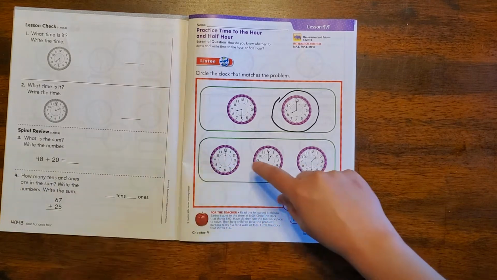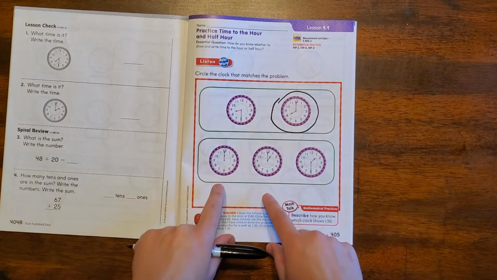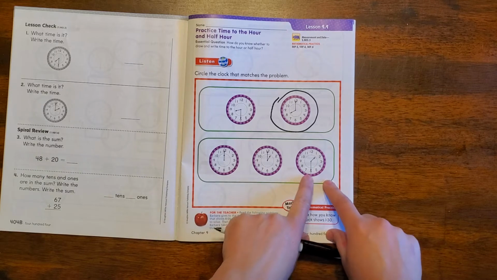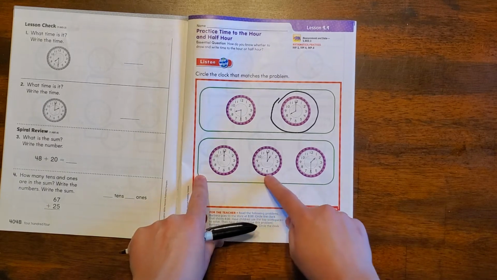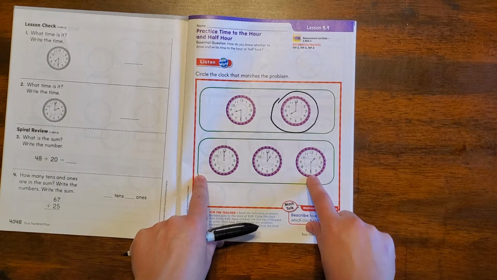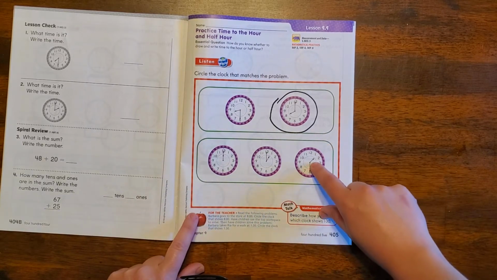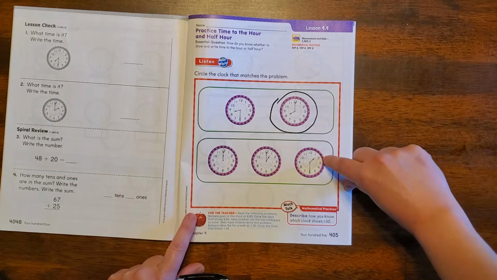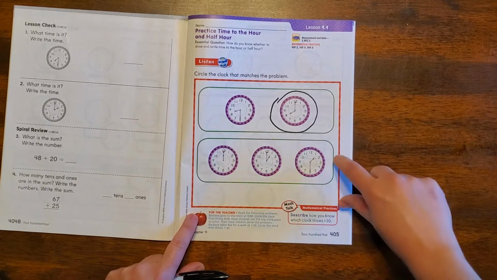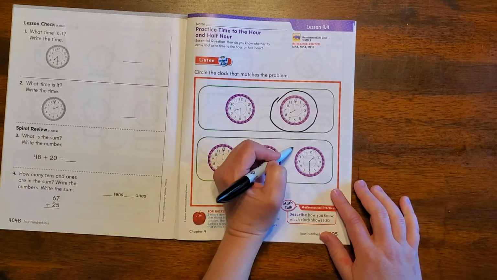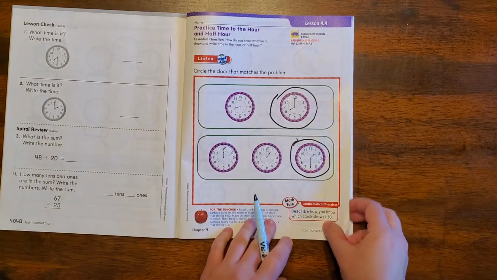Okay? So if the minute hand is on the 6, then look at these 3 clocks. Which one has the minute hand on the 6? The 30 time, the half past time. This one. So this one must be it. Now look at the hour hand. It's between the 1 and the 2. So it is half past 1 and it is 1:30. Let's go ahead and circle that one. Perfect.